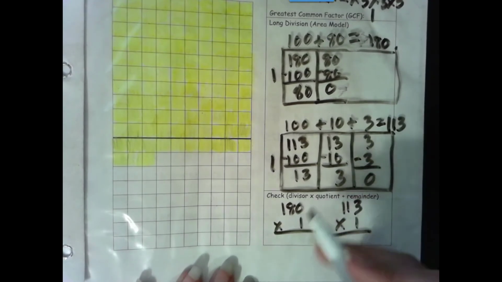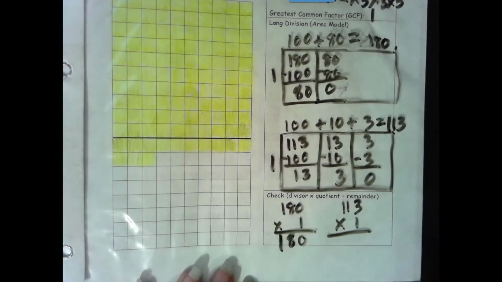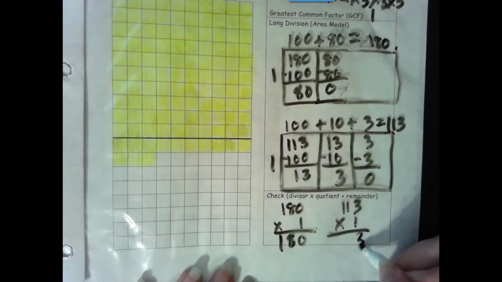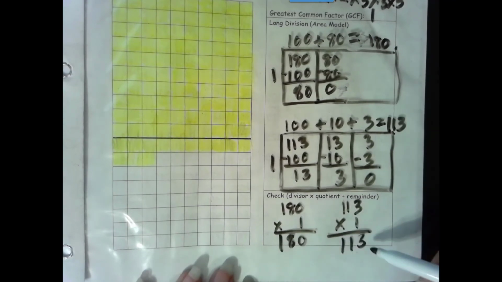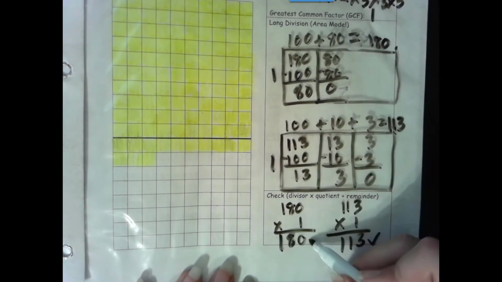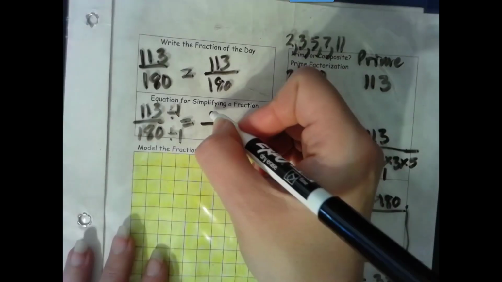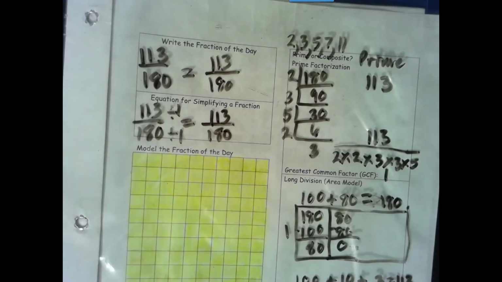So one group of 100 is 100. One group of 3 is 3, one group of 10 is 10. 113, that matches our dividend, check. 180, that matches our dividend, check. So our numerator is definitely 113, and our denominator is definitely 180.